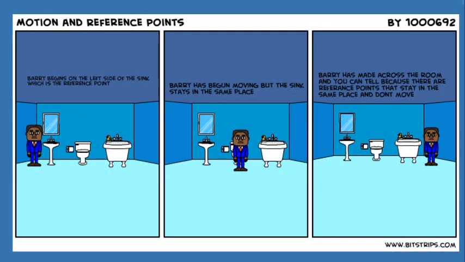Okay, furthermore, I have here an example. This is an example of Barry, who is on the left side of the sink in the diagram, in the first image that you can see here. And let's consider the sink as the reference point. Now look at the second picture or diagram. Barry has begun moving, but the sink stays in the same place.